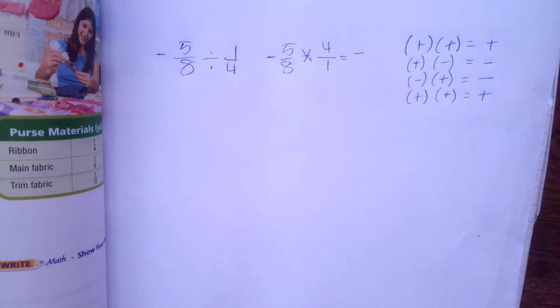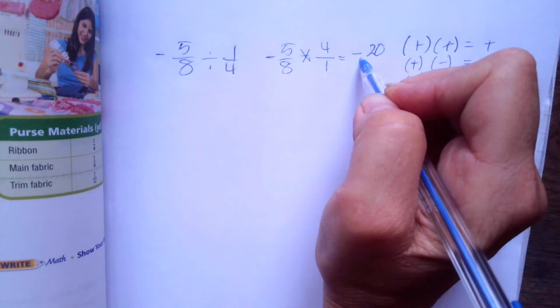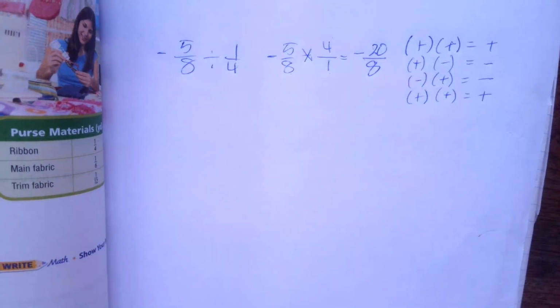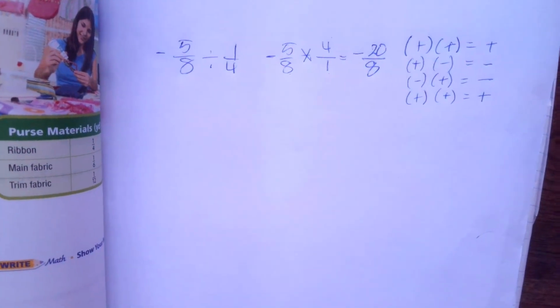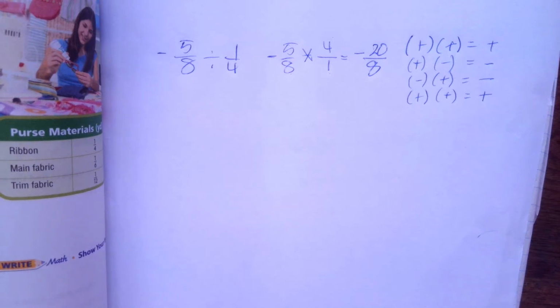And then the second thing is going to be to do the multiplication. So we're going to do, what is 5 times 4? 5 times 4 is 20, and 8 times 1 is 8, and then we can turn it into a mixed number. So I will let you do that.